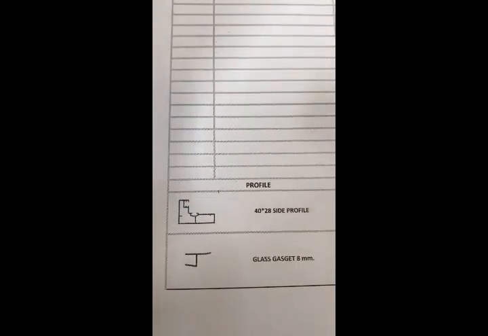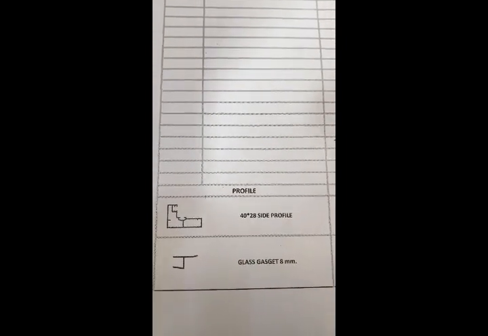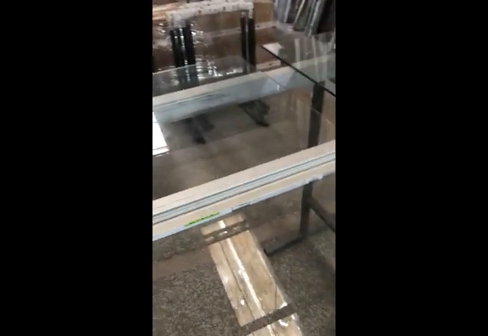Now the term for side profile, as it is seen in the drawing here, this is the side profile and this is the dimension that we have to cut. We need to have two pieces. So let's have the side profile and cut that one. This is our side profile.